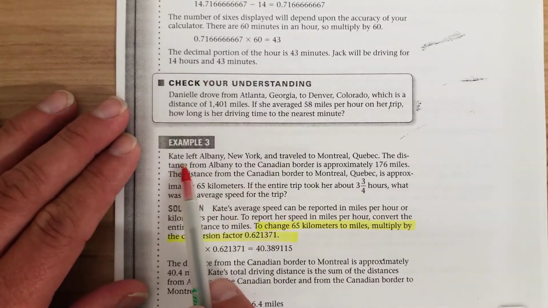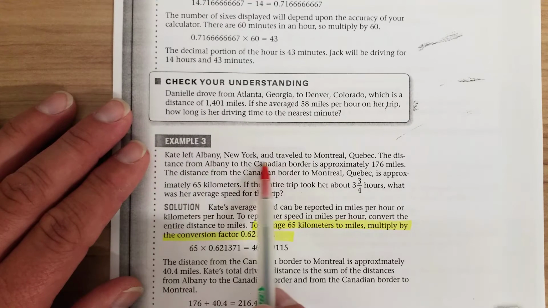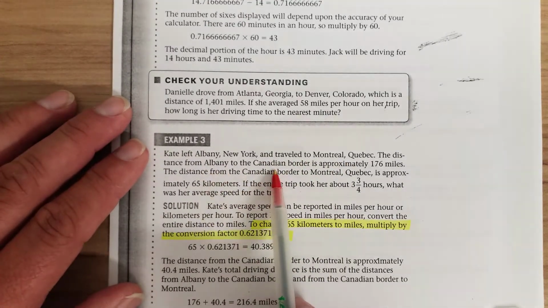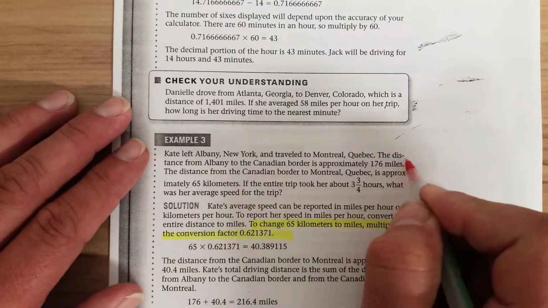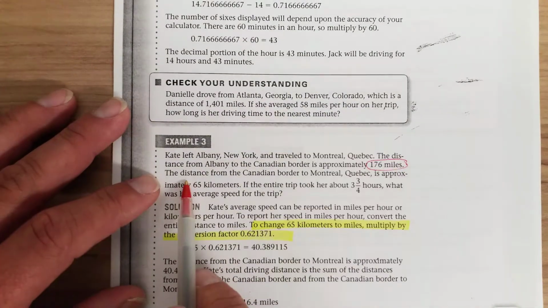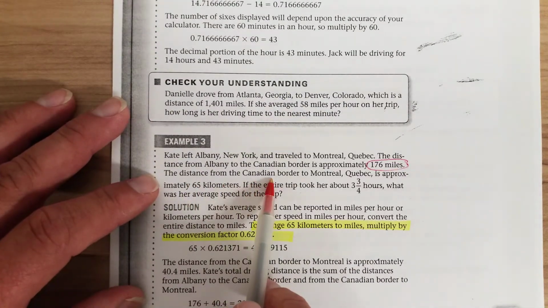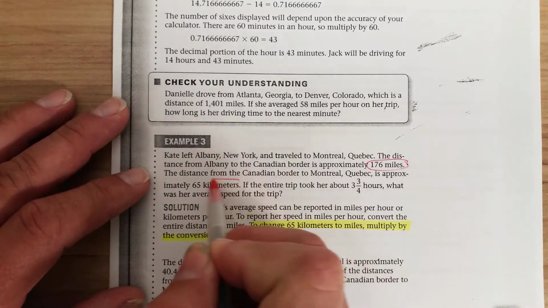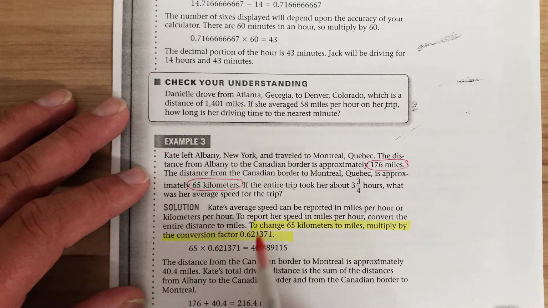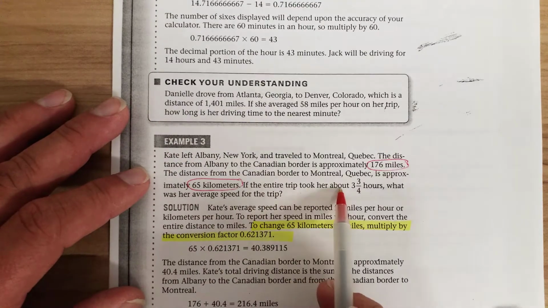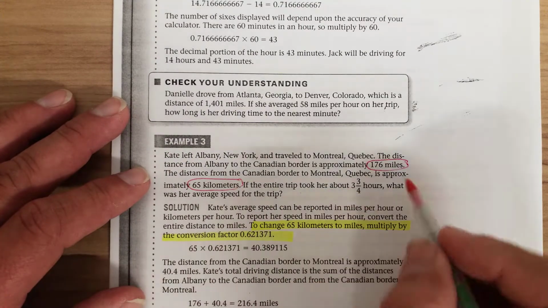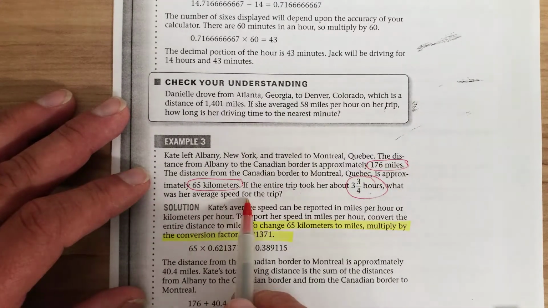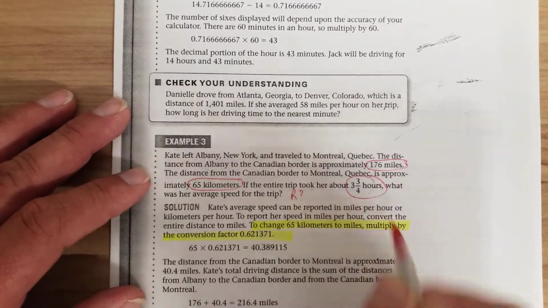All right. Kate left Albany, New York, and traveled to Montreal, Quebec. The distance from Albany to the Canadian border is 176 miles. Then the distance from the Canadian border to Montreal is approximately 65 kilometers. If the entire trip took her about 3 3/4 hours, that's going to be our time. What was her average speed? So we're looking for the rate.